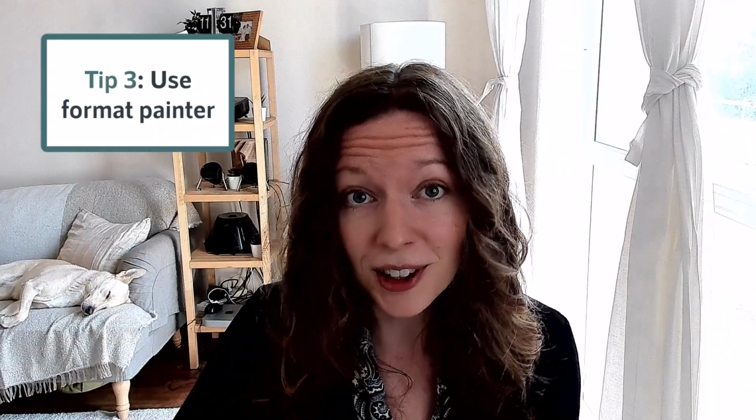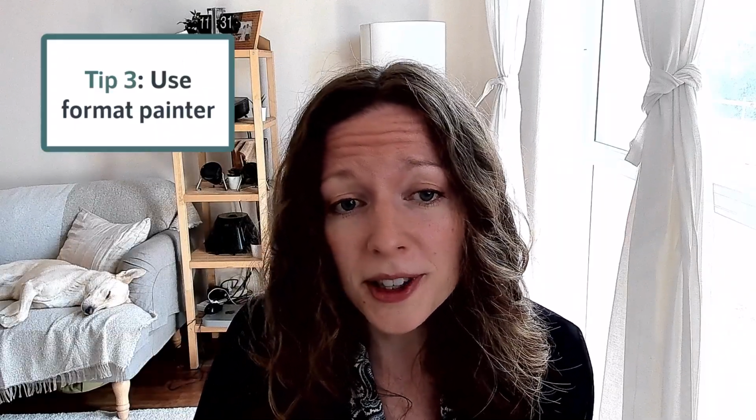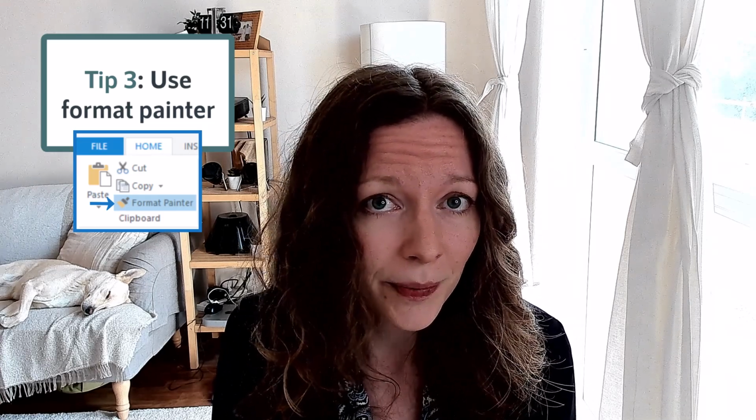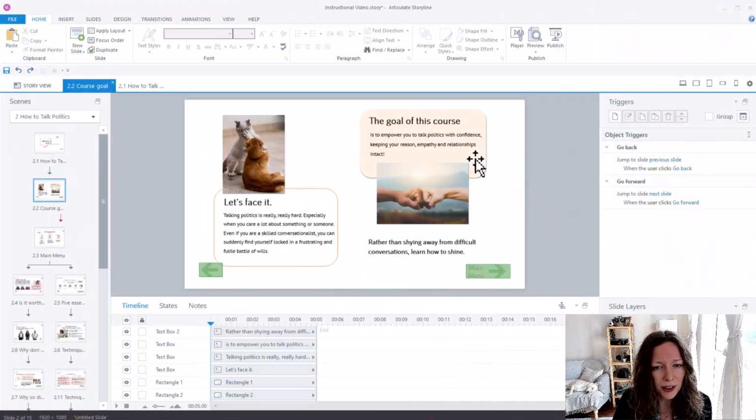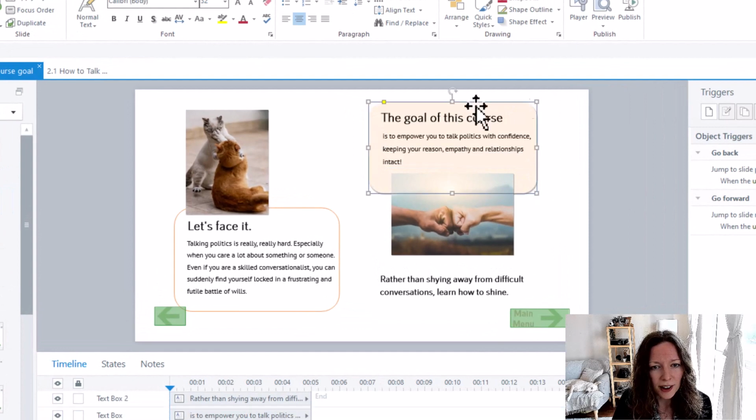Those of you who have been using PowerPoint for years will probably laugh at me for having discovered this one, but if you're not using it, Format Painter is amazing. Basically, what Format Painter does is it copies and pastes formatting. To give you an example, I have this yellow box here. It's got this fill color, it has a shadow on it. And rather than having to change all the features of this box, I just want to copy the formatting over.